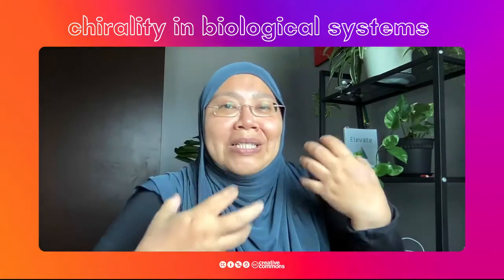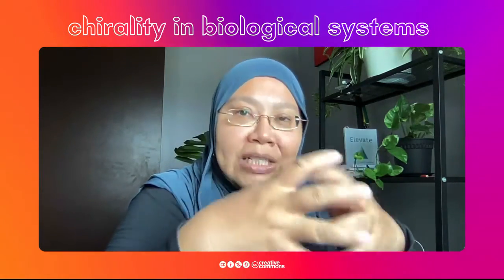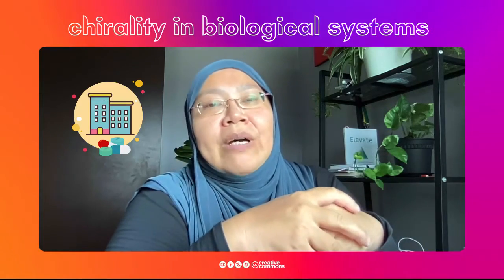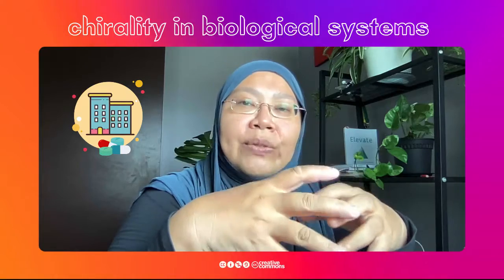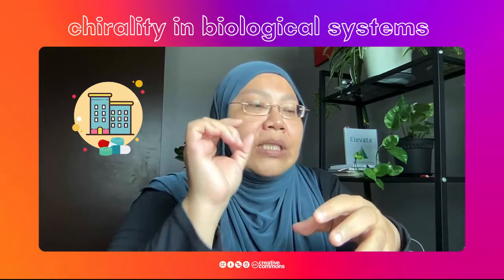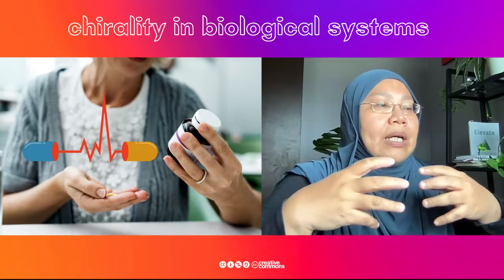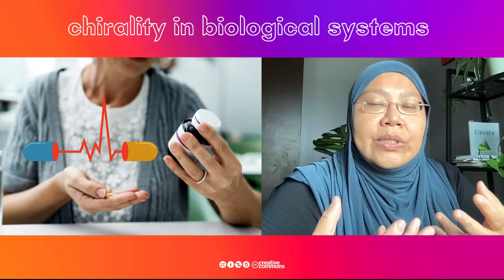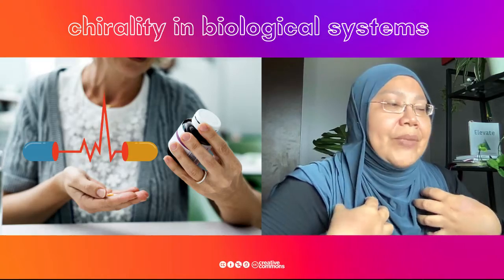So this presents a great challenge to a lot of the pharma companies out there. Often they are faced with the need to produce drugs that are specific stereoisomers because these drugs are going to be used in our body. Our body is an example of a biological system.